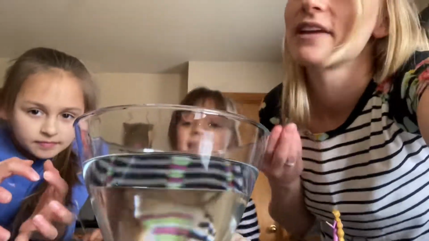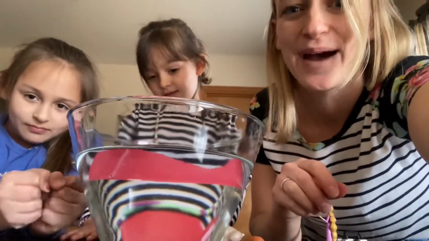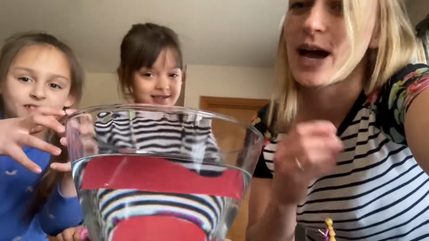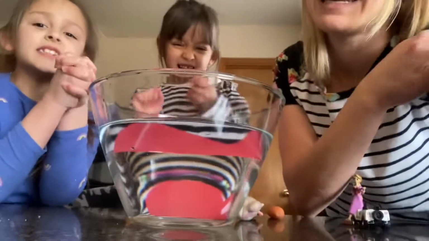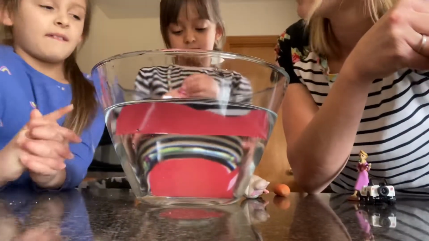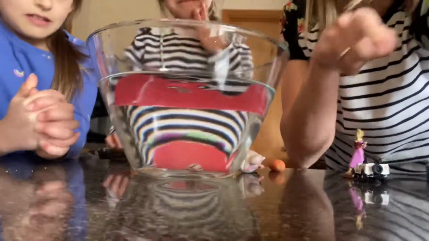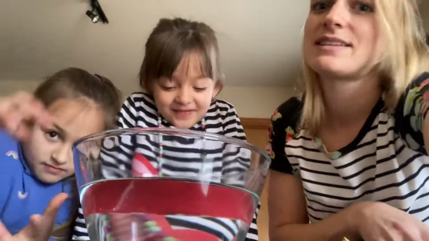It sinks, it goes down. If it is less dense than water, what happens? It floats. It will float on the top. So try the marble. We know that it's dense, we know that it's heavy for how tiny it is, it's compact. Put it in the water, what happens? It goes right to the bottom because it is more dense than the water.